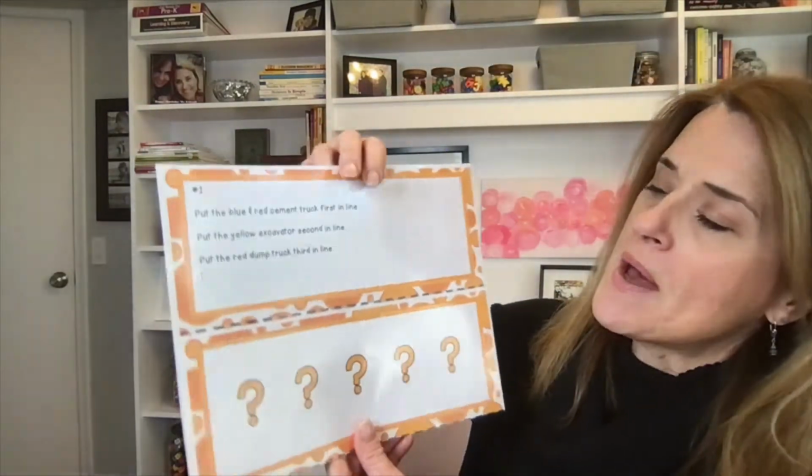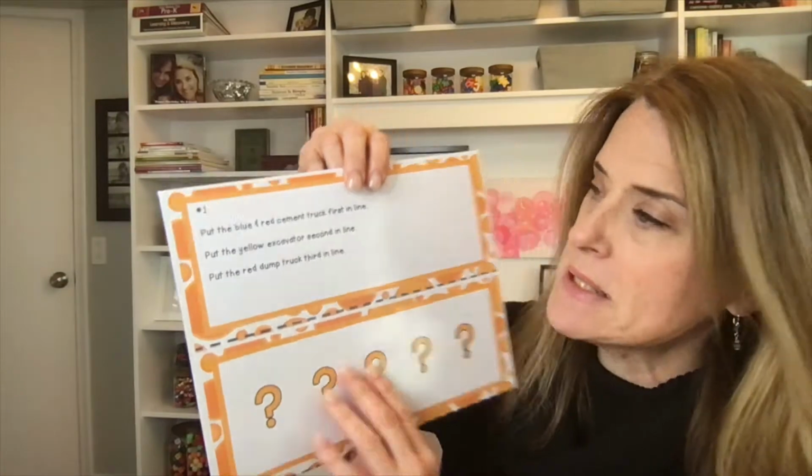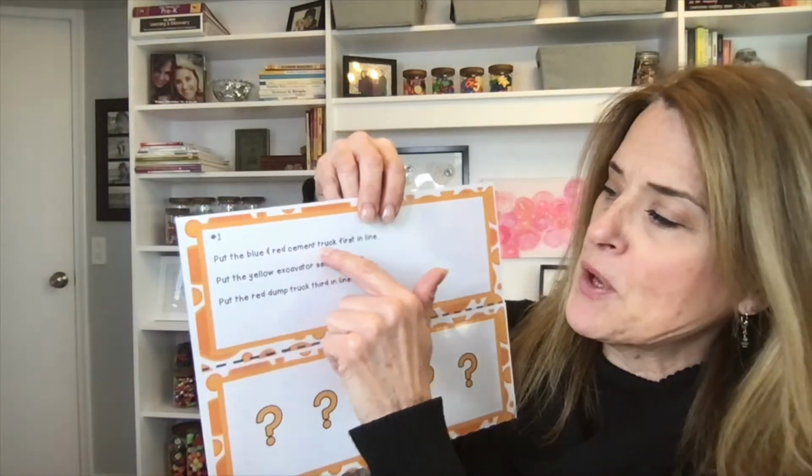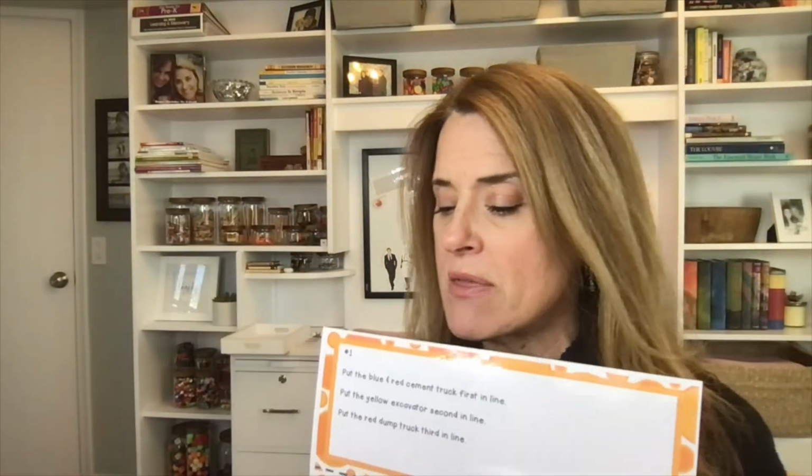During construction week, I talk about ordinals: first, second, third, fourth. I have a video about construction crafts where we go over that too, but we also talk about the order that we build a building and things like that. So I have these little mats, and this one says put the blue and red cement truck first in line.